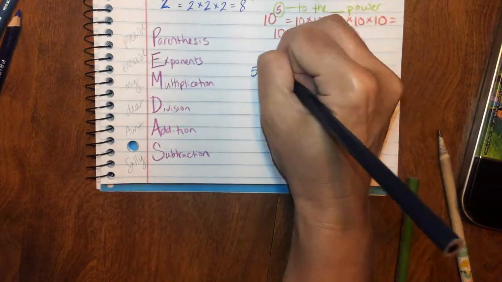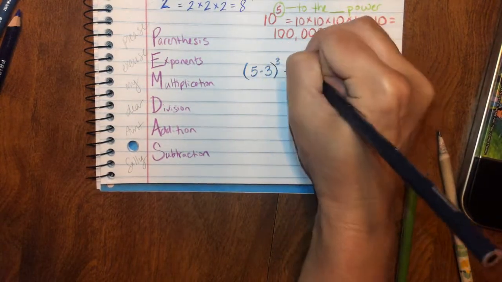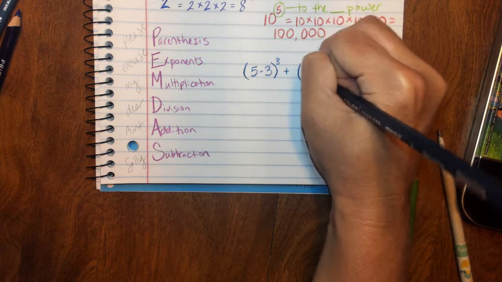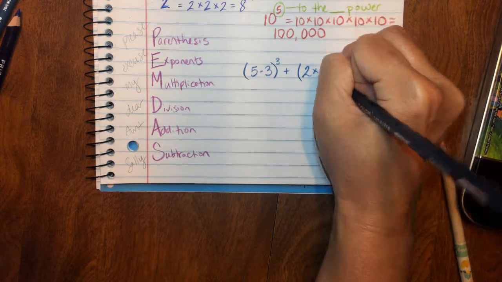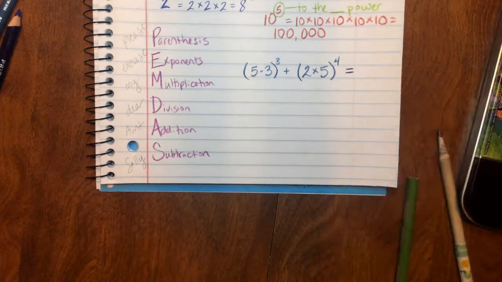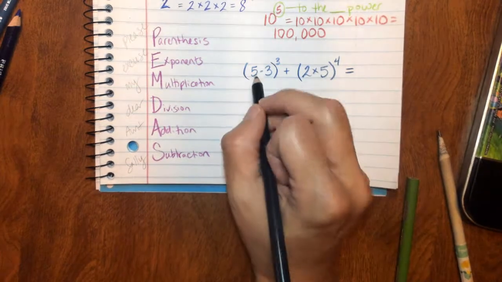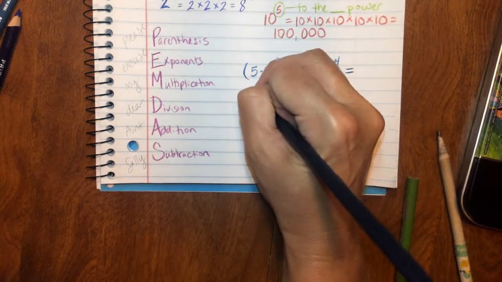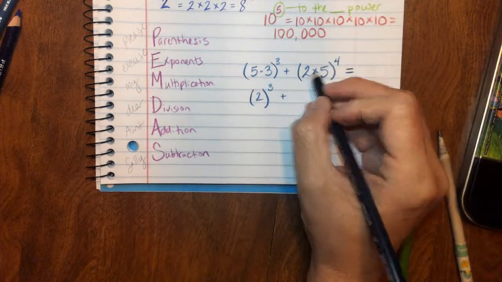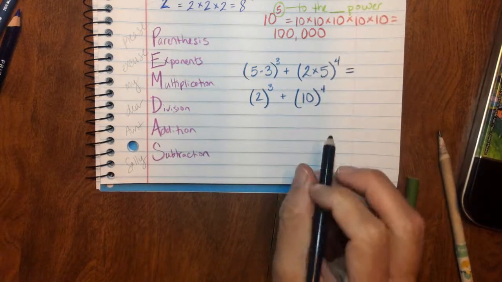Okay, so if you have a longer number sentence, like let's do 5 minus 3 cubed plus, let's see, 2 times 5 to the 4th equals, okay? So you do the parentheses first. So 5 minus 3 is 2. And then we have 2 cubed plus 2 times 5. 2 times 5 is 10. 10 to the 4th. Okay.